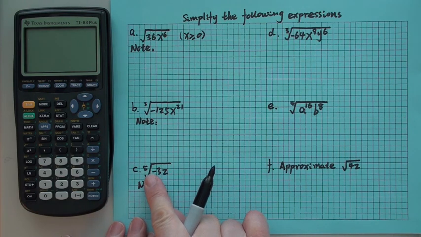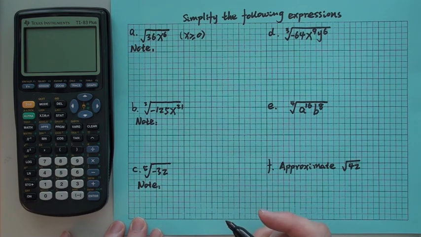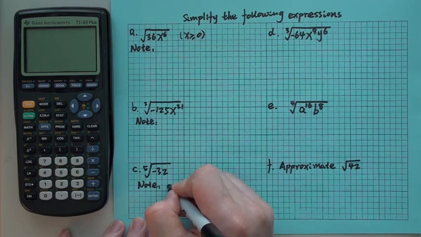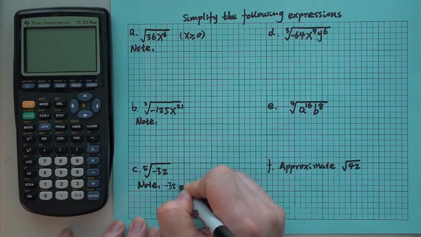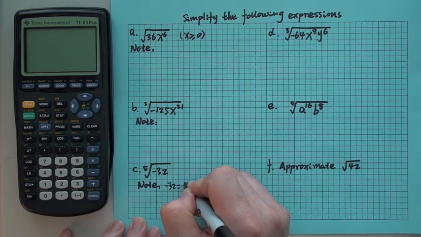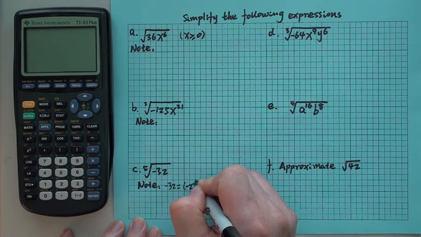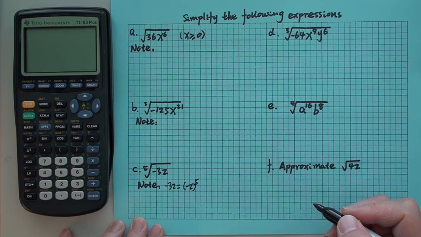This one is the 5th root of negative 32. We know negative 32 is negative 2 to the 5th.